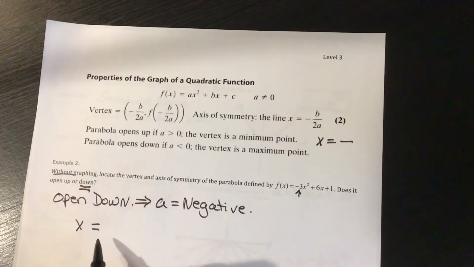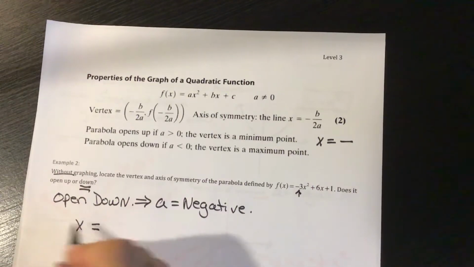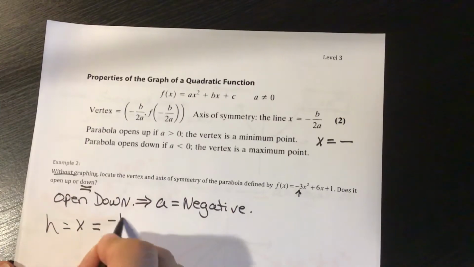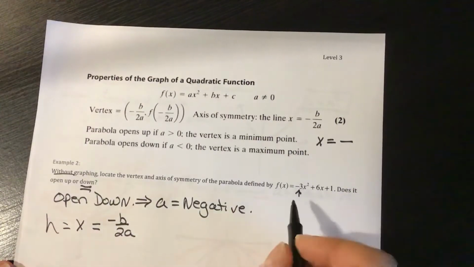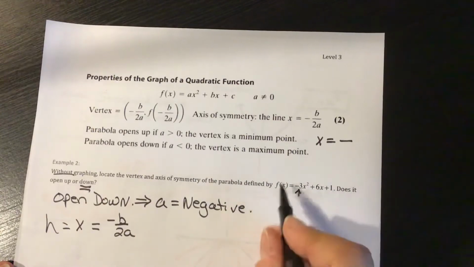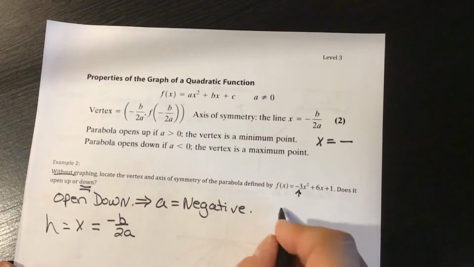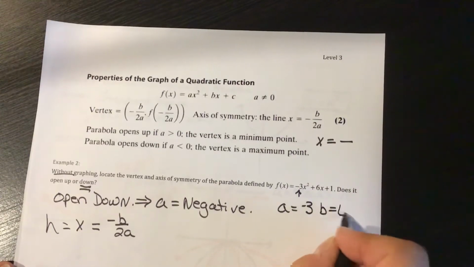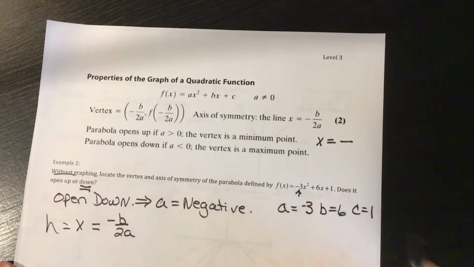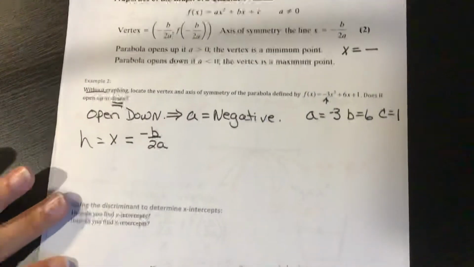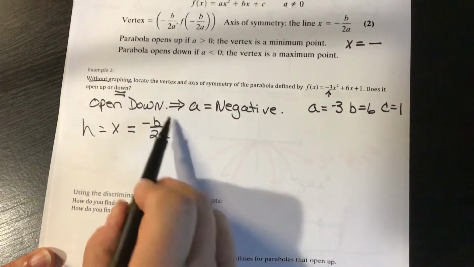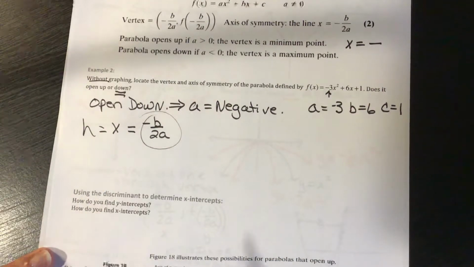To find the x-coordinate of the vertex, which would be the h value, I have x equals minus b over 2a. So if I define my coefficients here, a is negative 3, b is 6, and c is 1. I'm going to put those values into this formula here.